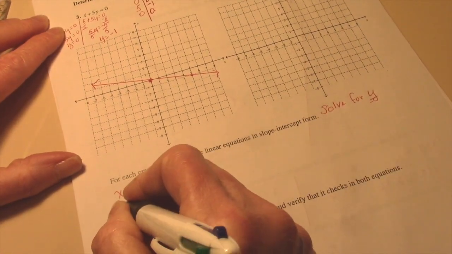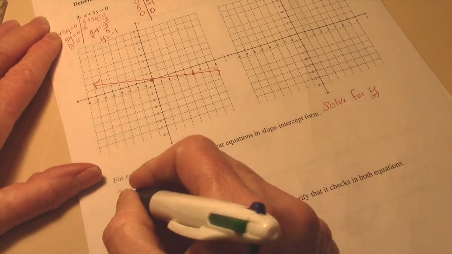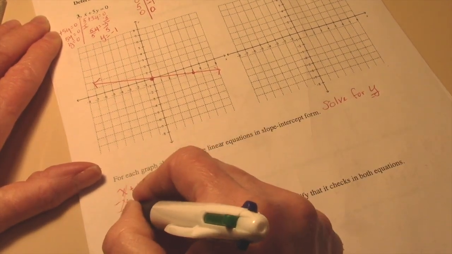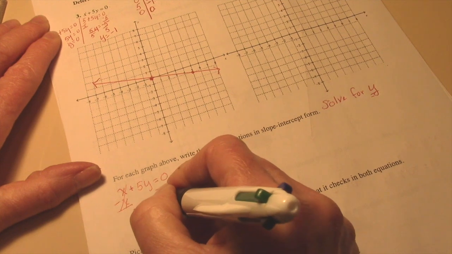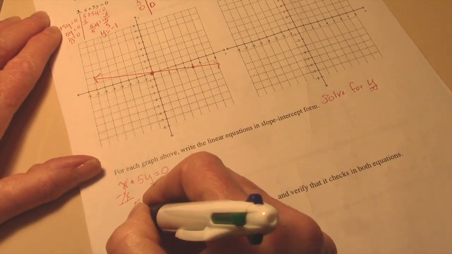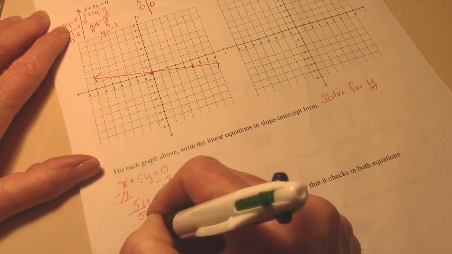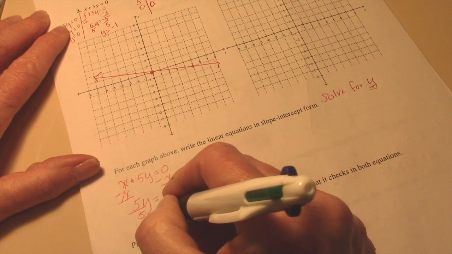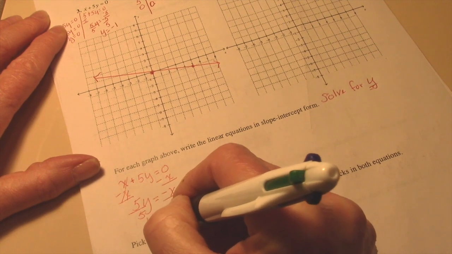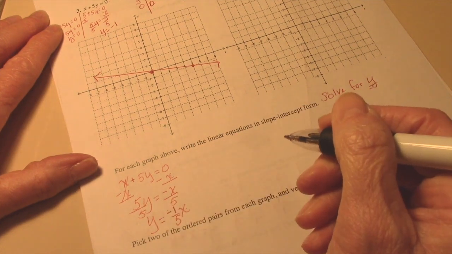So I got to move the X. That goes, I get 5Y equals negative X. Y is still not alone. Divide by 5, divide by 5, that's interesting. Y will equal, this is really negative 1/5. There's a really imaginary 1 there, times X.